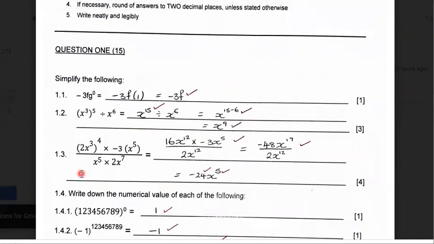1.3, you've got open brackets 2x cubed, all raised to the power 4, times minus 3 open brackets x to the power 5. All of that's divided by x to the power 5 times 2x to the power 7. Now, if you consider the first part, you've got 2x cubed all raised to the power 4.